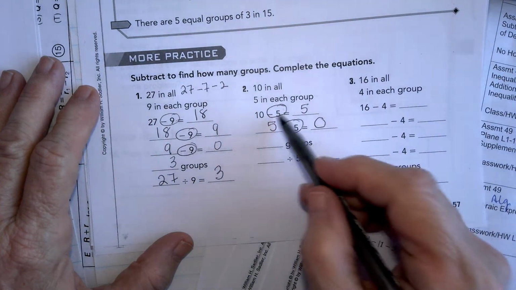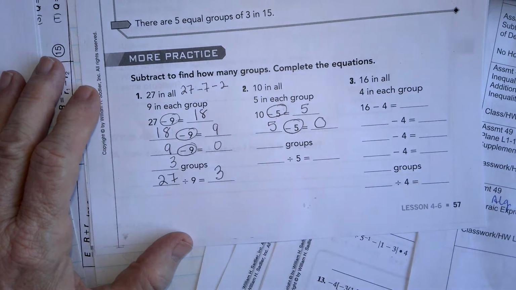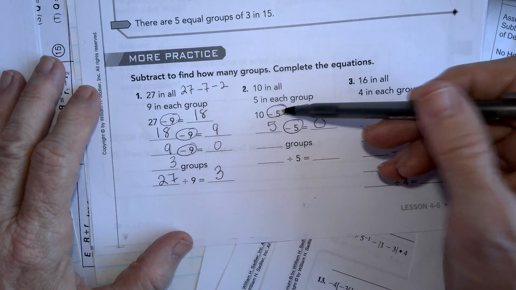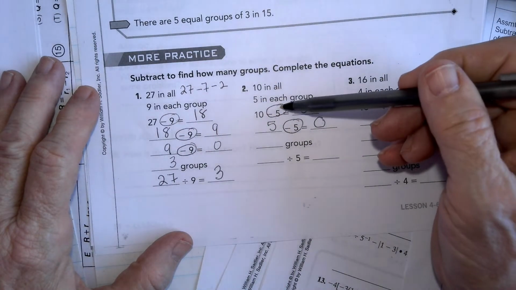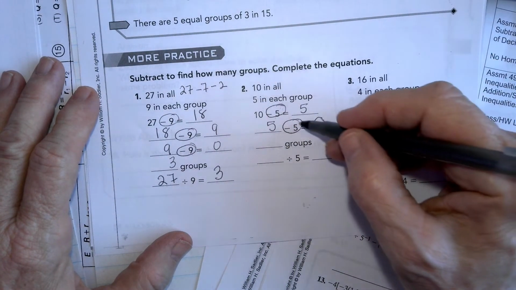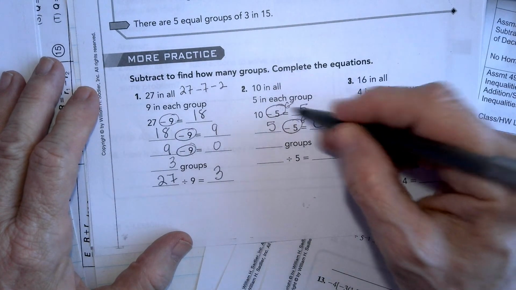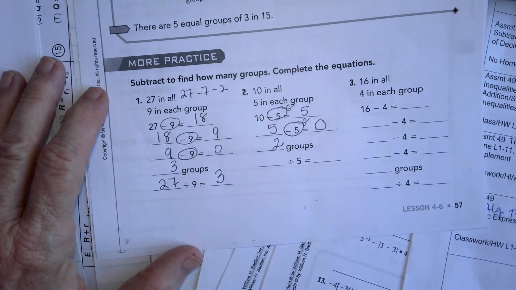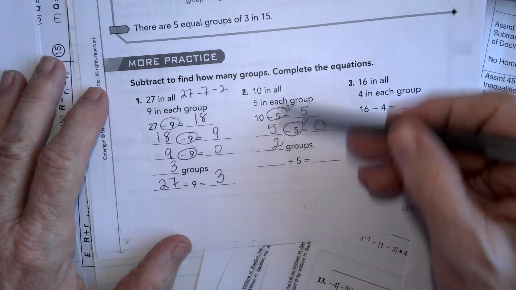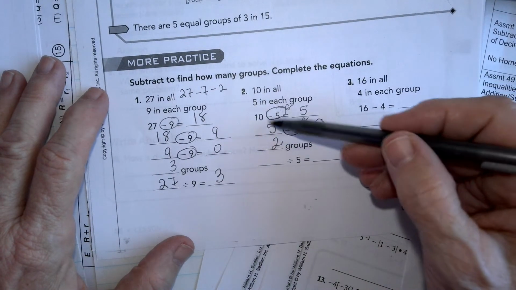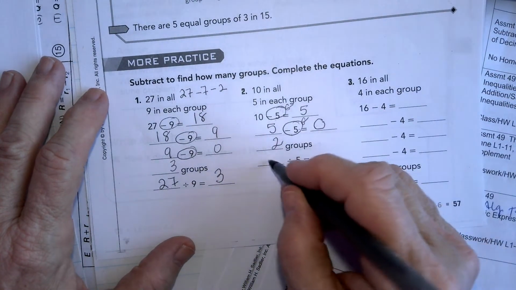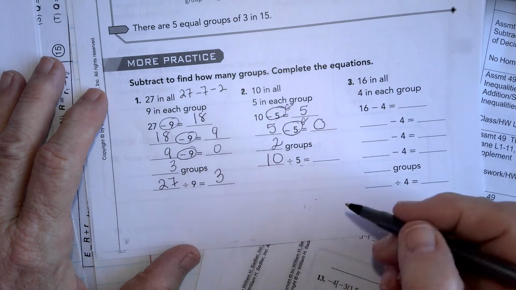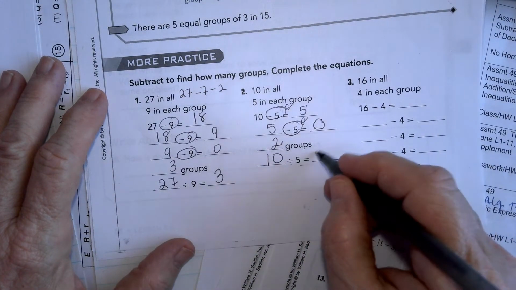Okay, it's not 0, sweetie. You don't look at this. You look at how many times we took away 5. That's one group. Here's one group. Here's another group. How many groups is that? 2. So I should be able to say, going backwards, 2 times 5 is 10, or 10 divided by 5 is what number? 2. Good job.